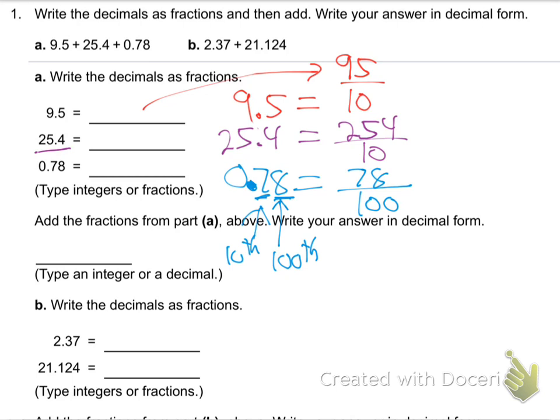Everybody good there? So again, the denominator is always the ending place. If it ends in the hundredths, denominator is 100. If it ends in the tenths, denominator is 10. And then you just put the entire number on the top with no decimal or anything. And that'll be the right fraction. That's actually true, right? If you divide 78 by 100, decimal goes back 2 places, 2 zeros goes back 2 places. It's right, huh? Okay, so those are those 3 answers.